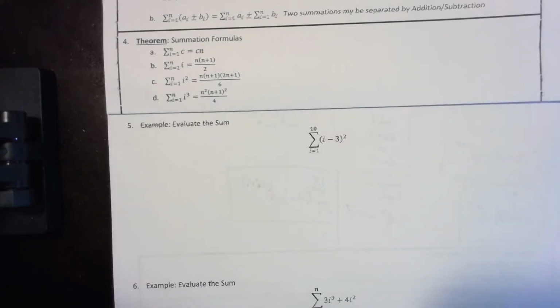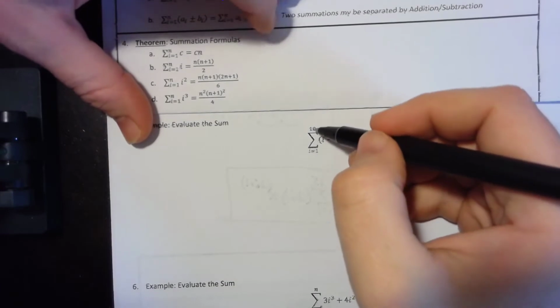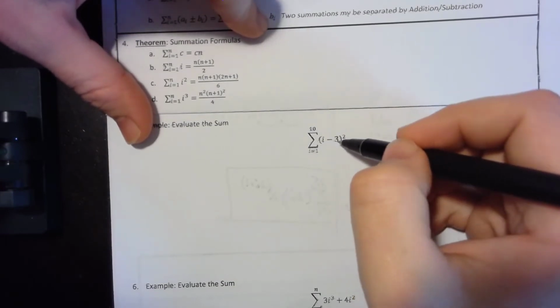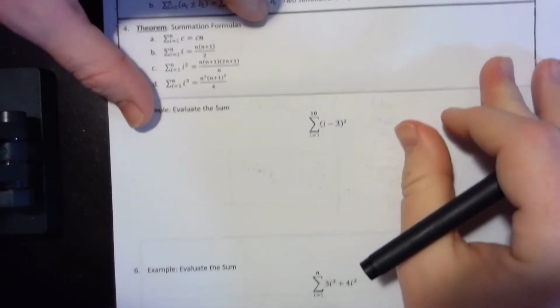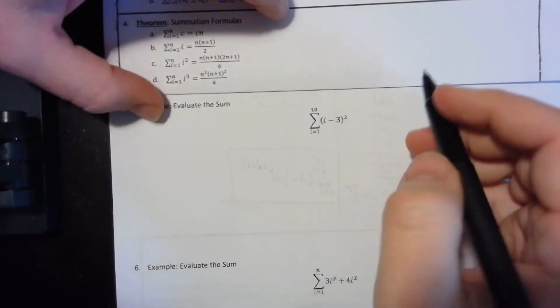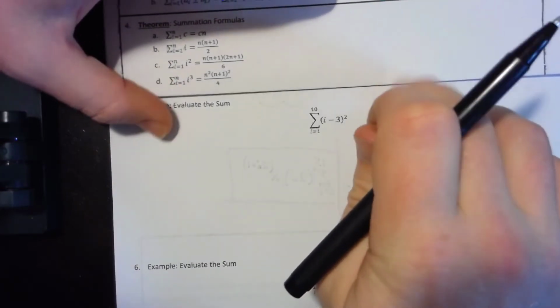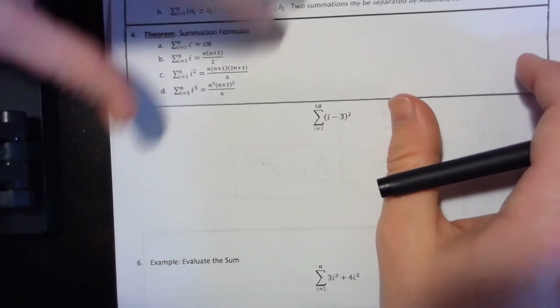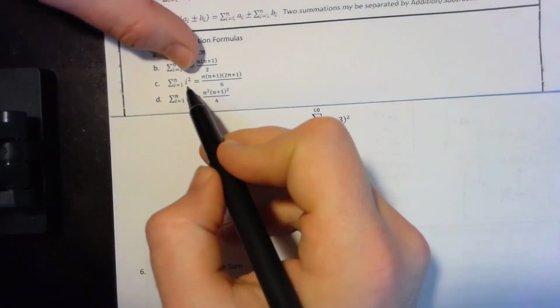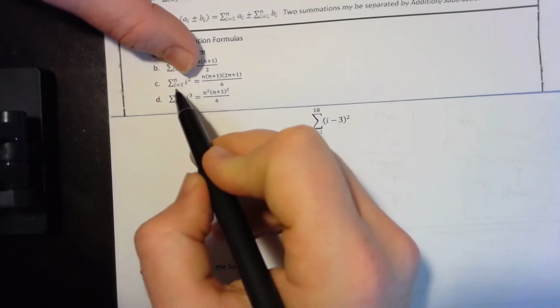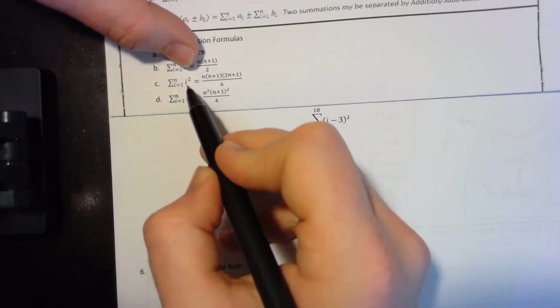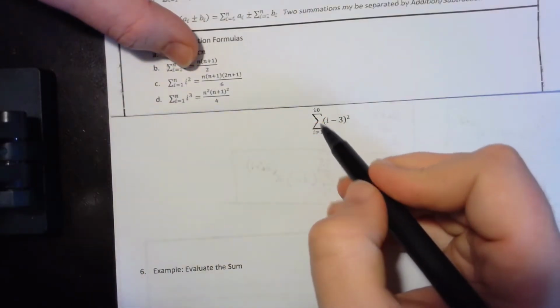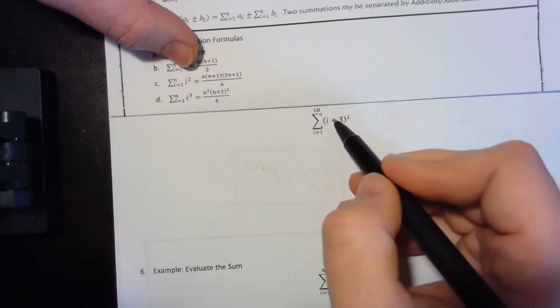Looking at the next example, we're playing with the summation of i equals 1 to 10 of (i minus 3) quantity squared. The fact that that is quantity squared actually causes a lot of problems for us. The fact that there is a squared on it doesn't say that we can actually use this thing here. This only works if it goes from 1 to n of just i. And you'll notice it goes from 1 to n of not just i.